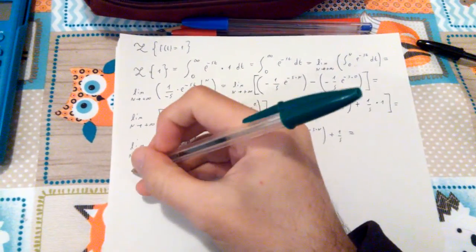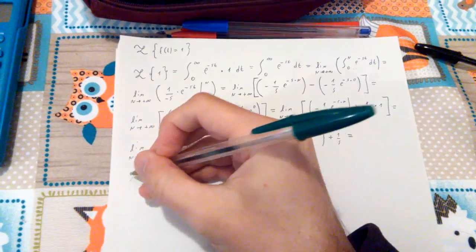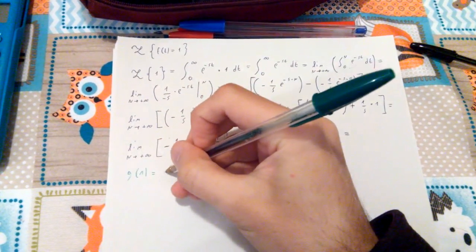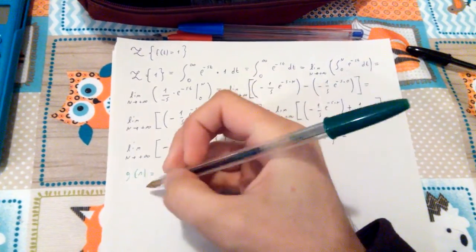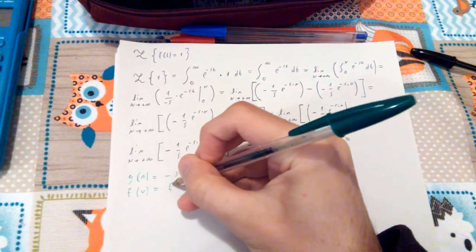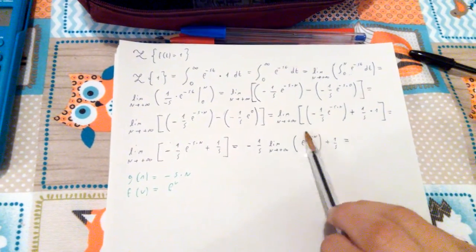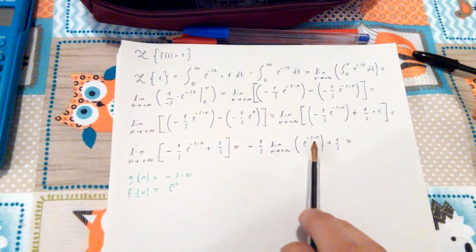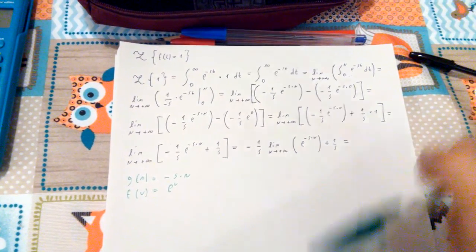Well, we define g of n as negative s times n and f of u as e to the u. So this whole thing becomes e to the u, and g of n is this thing, negative s times n.